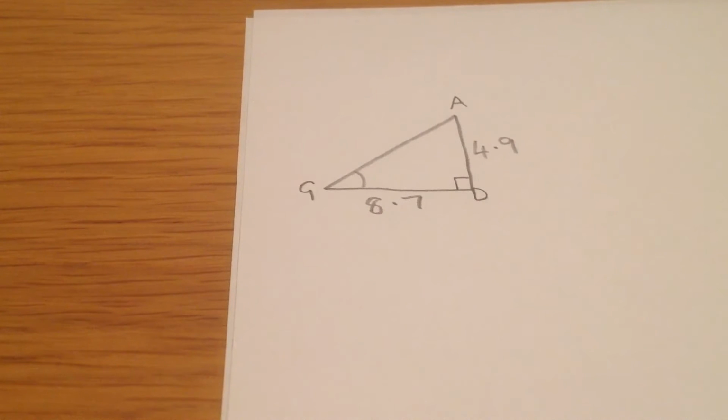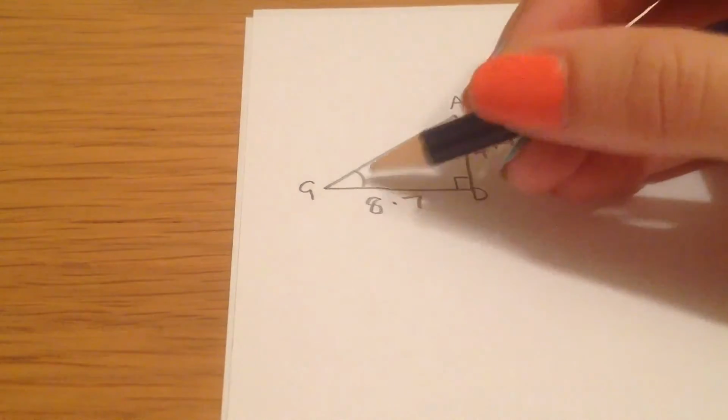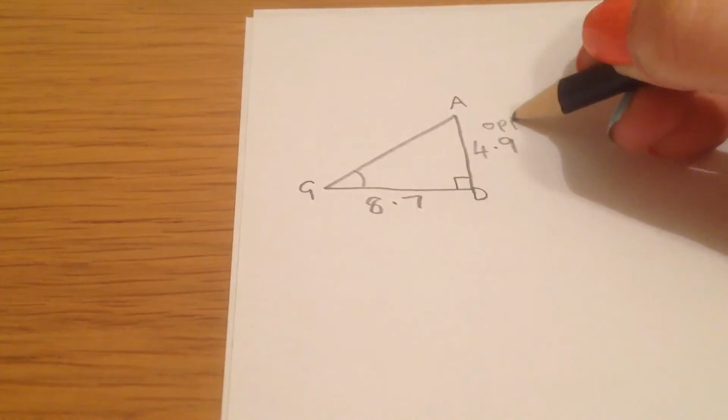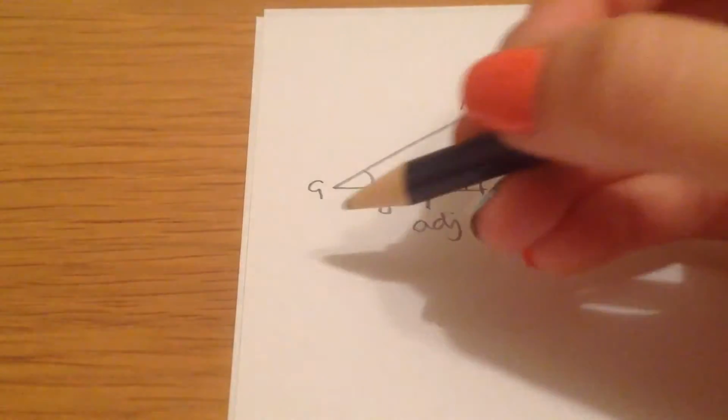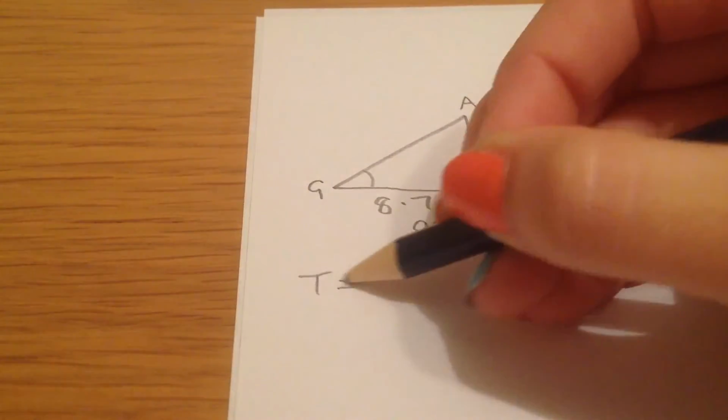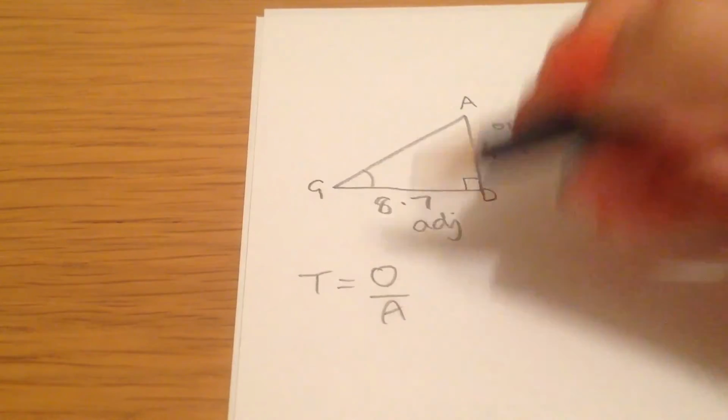Now I've got two sides with a measurement on them. I can label my sides. 4.9 is opposite the marked angle. 8.7 is next to the marked angle. O and A means I'm using tan. And tan, TOA, O over A.